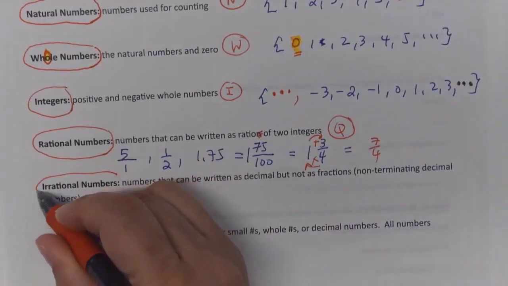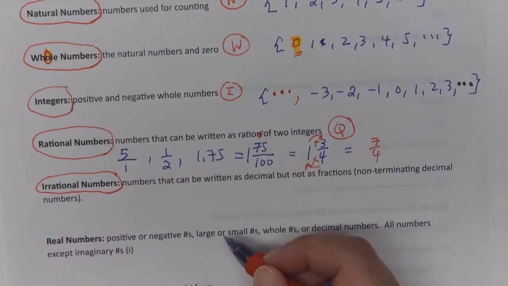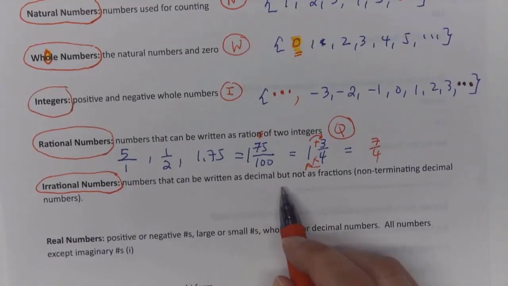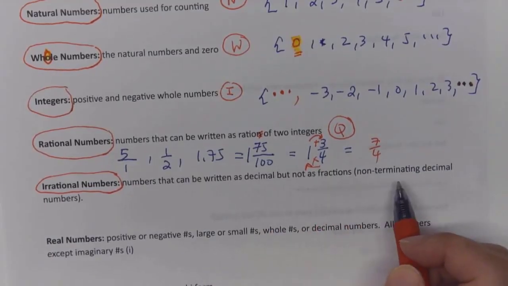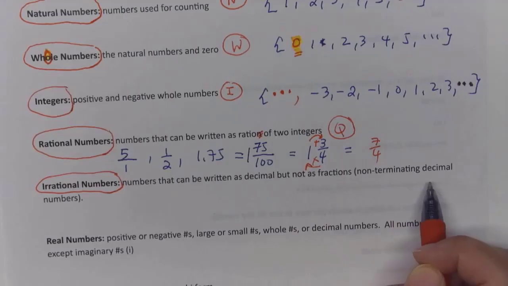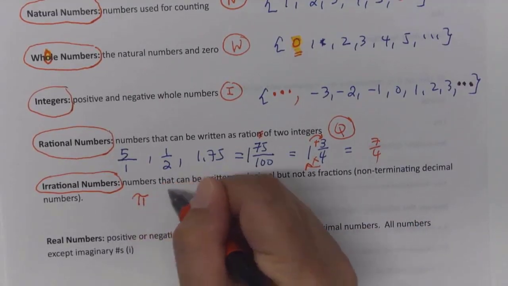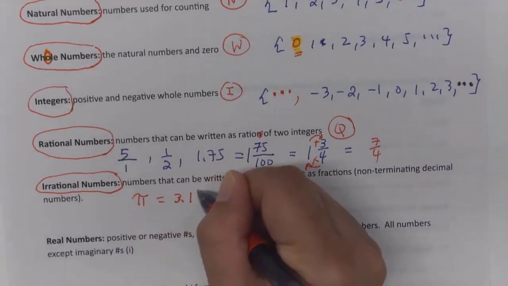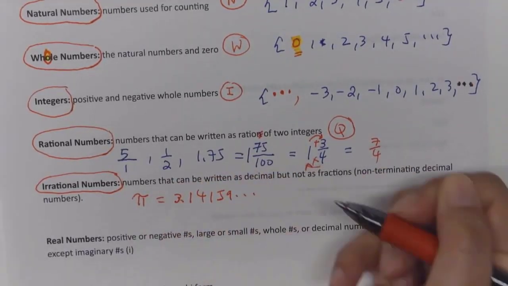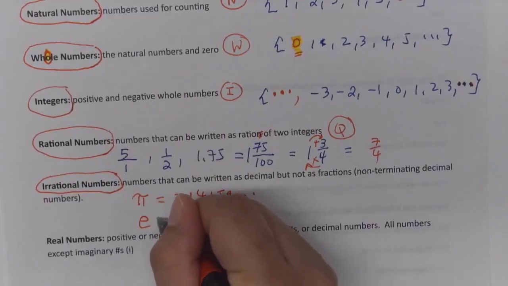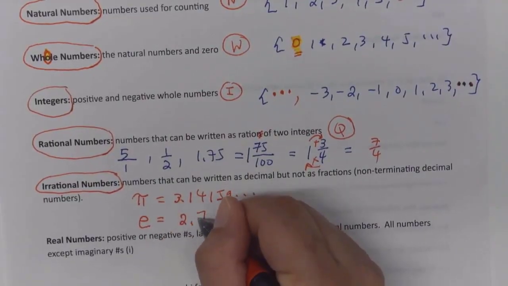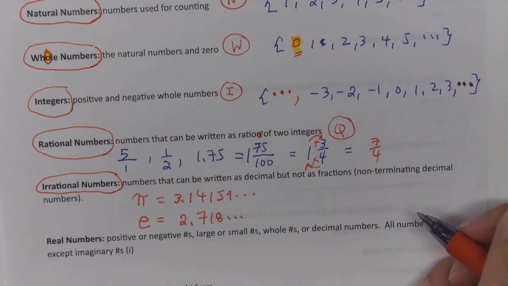The next one is irrational numbers. An irrational number is going to be a decimal, not a fraction, and it is not going to stop anywhere. They call those non-terminating decimal numbers, such as pi, which is 3.14159, but it keeps going. E, Euler's number, is 2.718, and then it keeps going again.